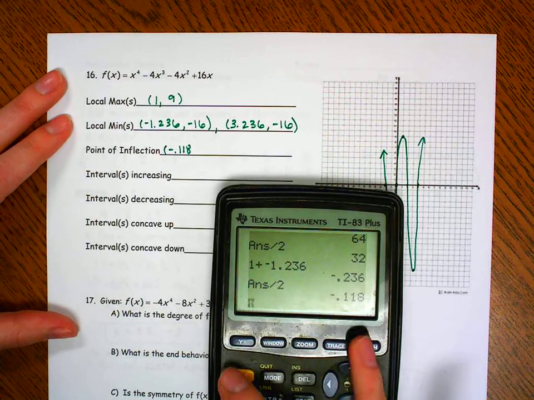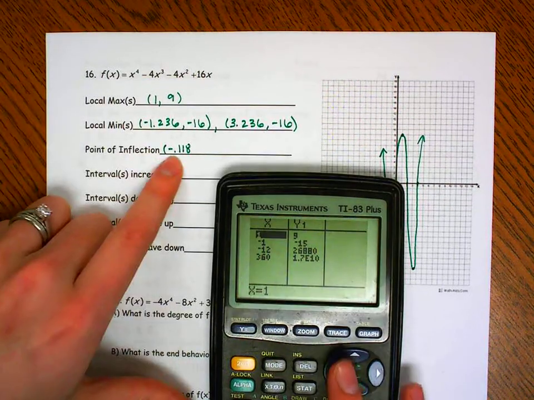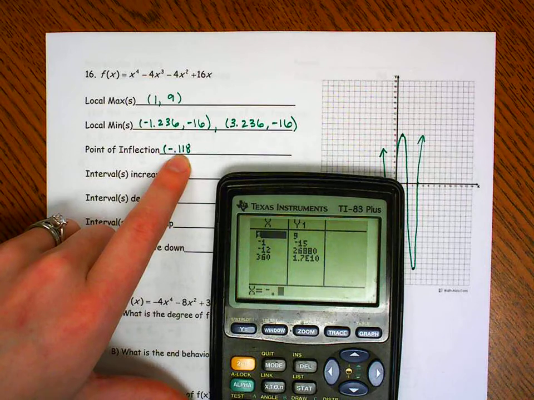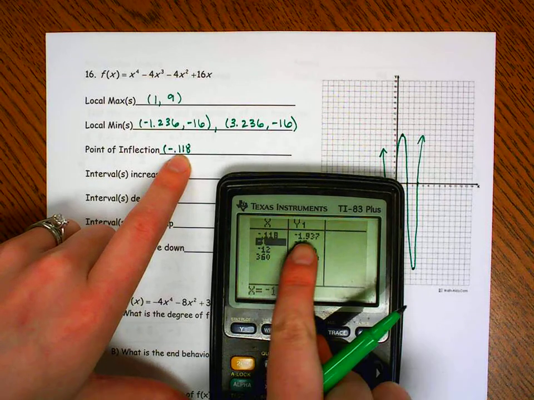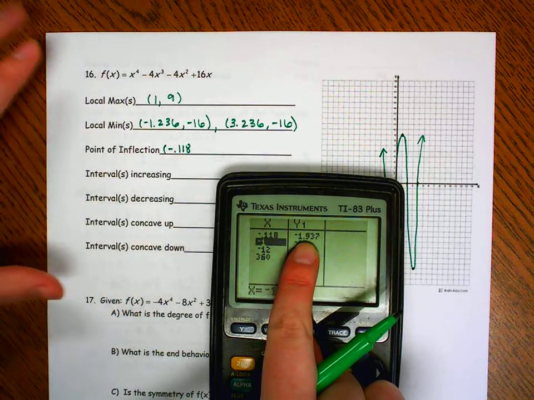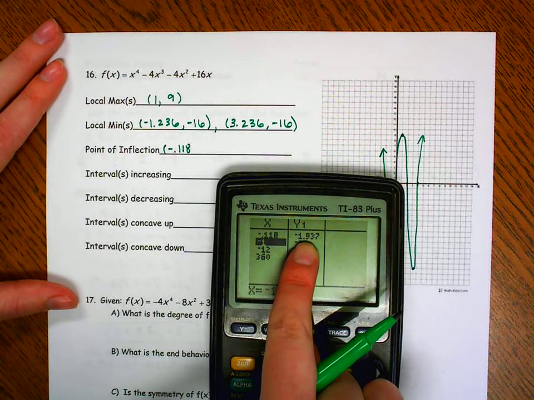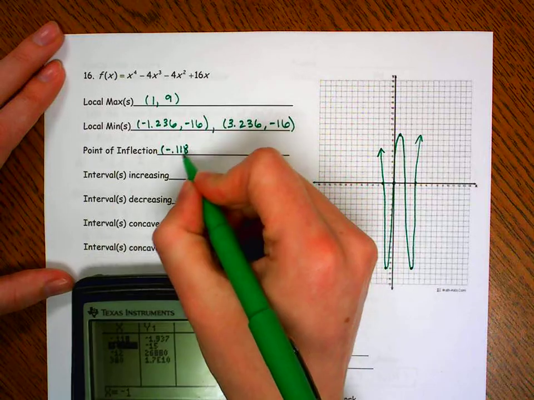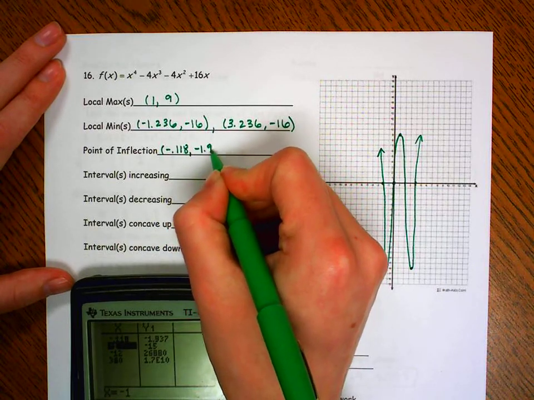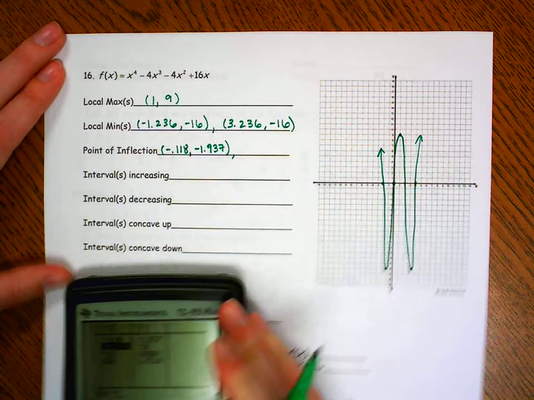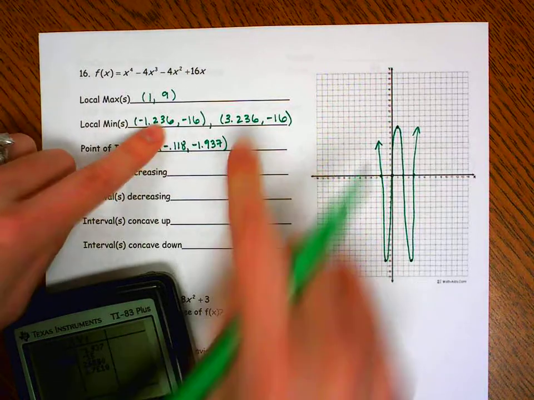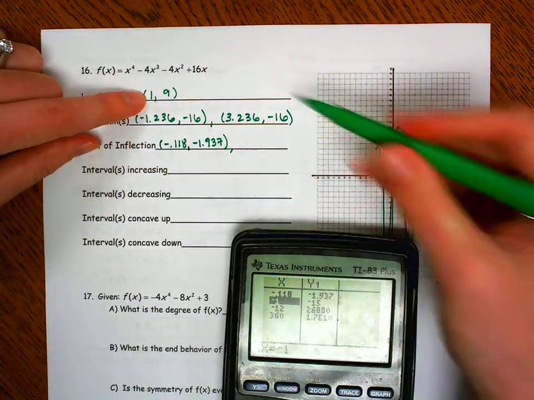Well, if I go to my table and I plug this value in, that's going to give me the y value that's associated with it. So negative 1.937. So now I'm going to do it on the other side. I'm going to take an average of 1 and now this here.